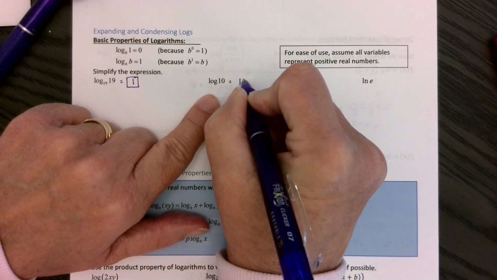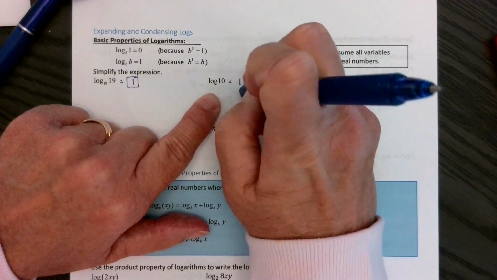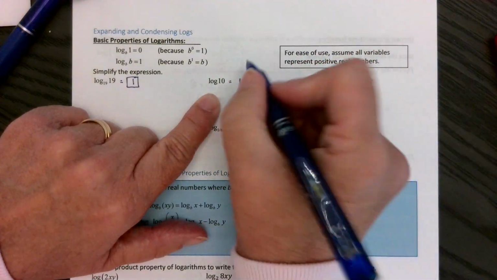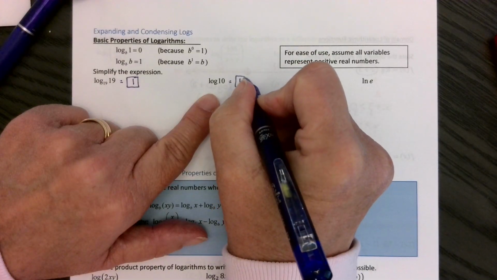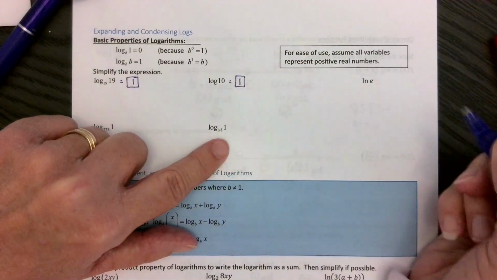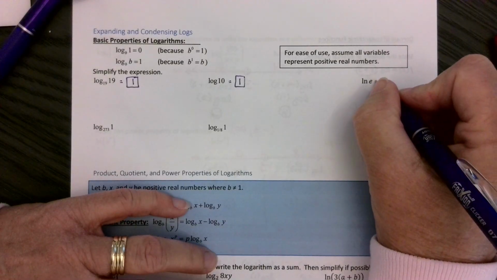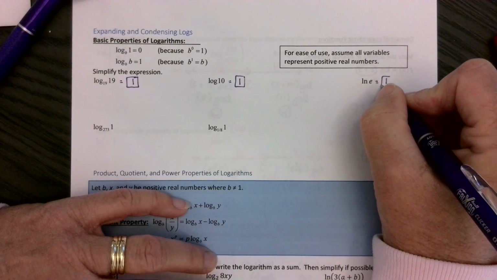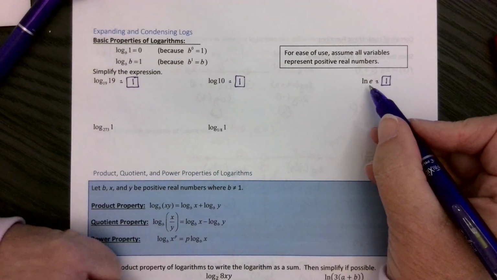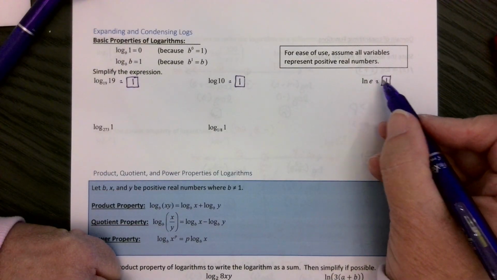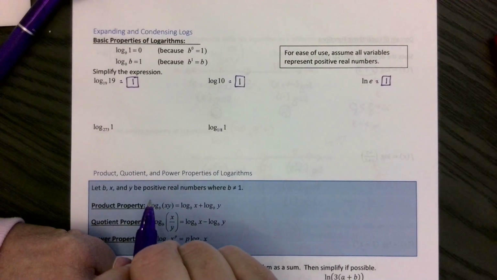So our answer is 1 here as well because 10 to the first power gives us 10. Same thing here is 1 because the natural log has a base e. Well, e raised to the first power is equal to e.